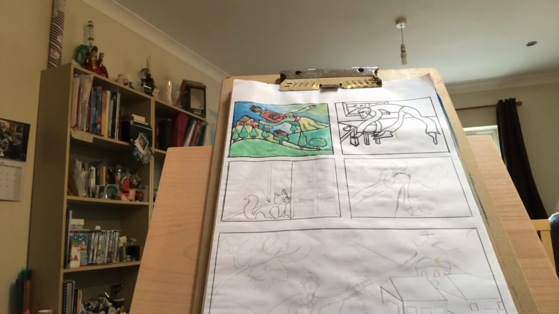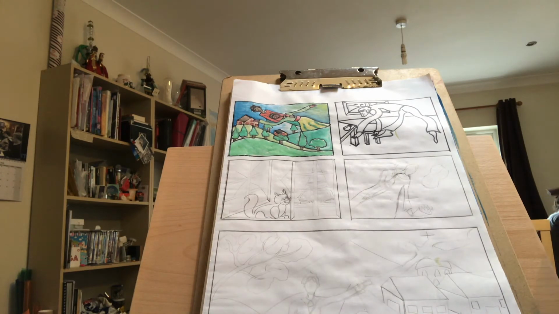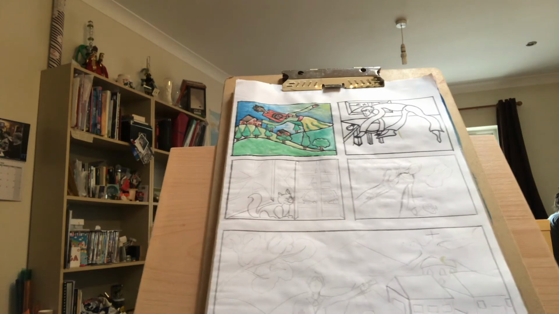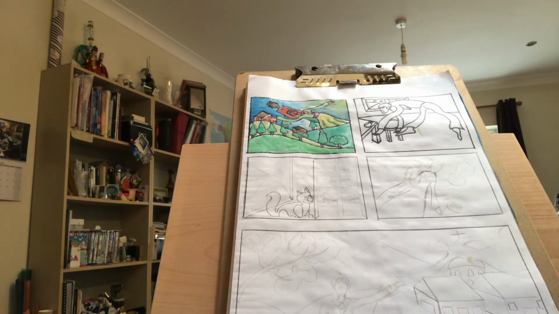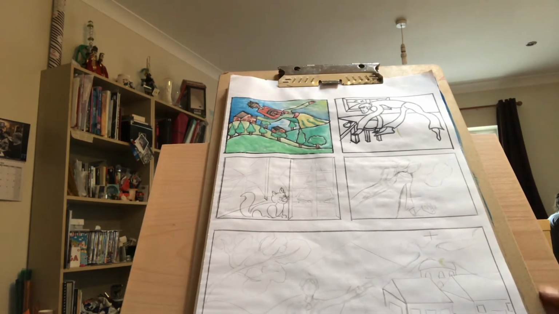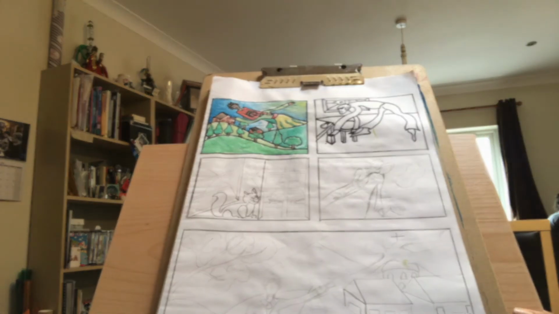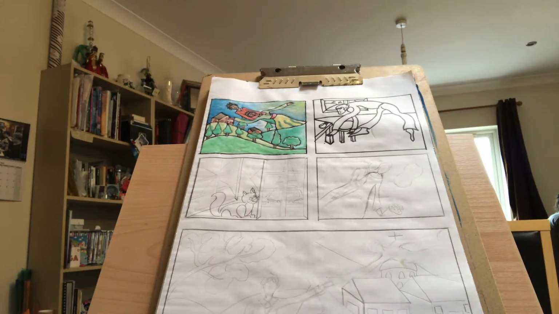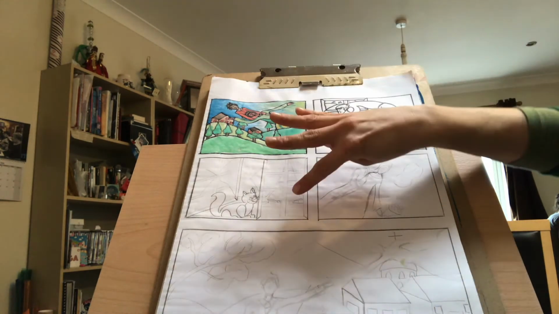So watercolors again. Now, because this is an indoor illustration, let me just move my artwork like this. Now I'm going to choose the warmest colors, because for the outside I chose green and blue.